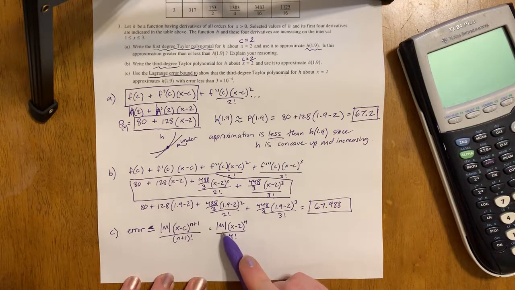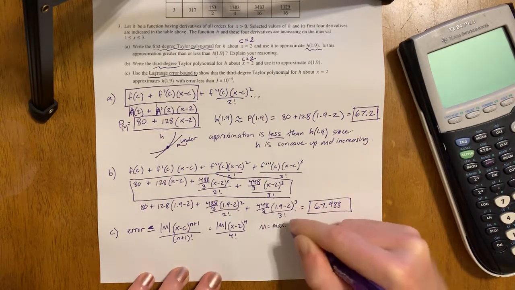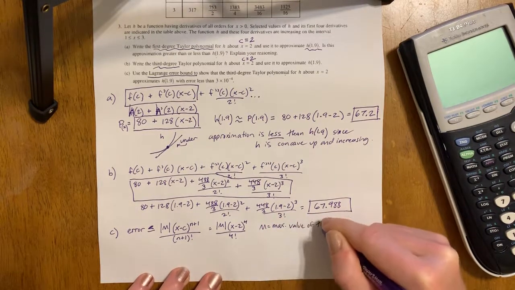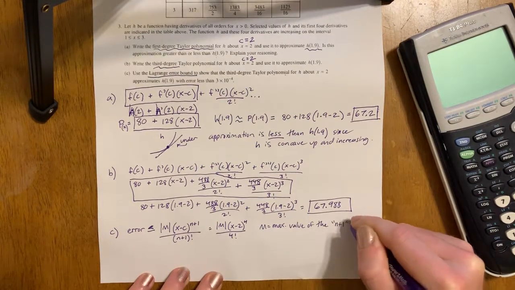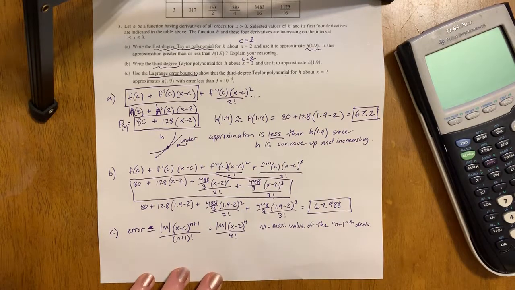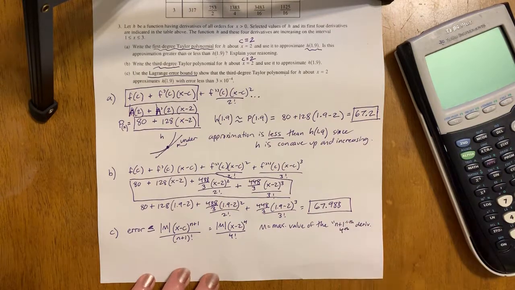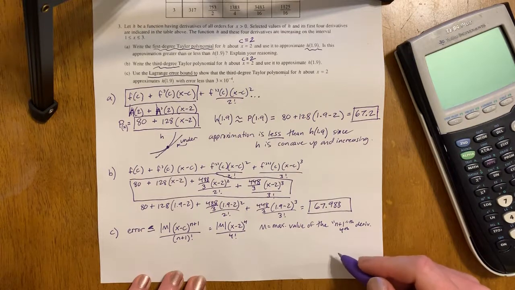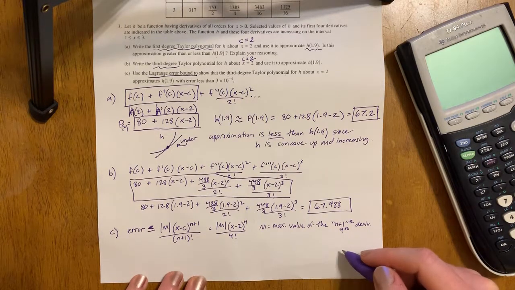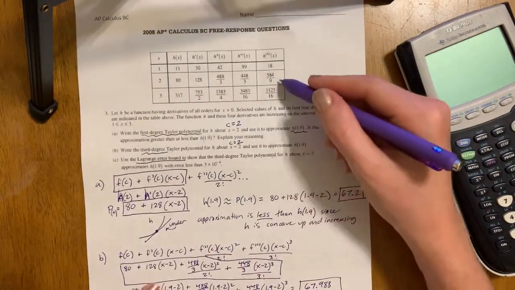And now we just need to figure out what m is. So m is going to be the maximum value of the n plus 1th derivative. And for us, since we're looking at the third degree polynomial, n plus 1, that's the fourth derivative. So we need to figure out what the maximum value of the fourth derivative is. Here's the good news. We have the fourth derivative written in our table up here.